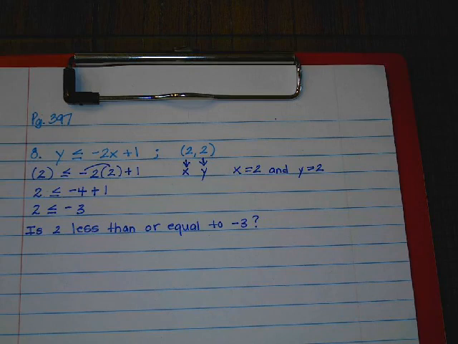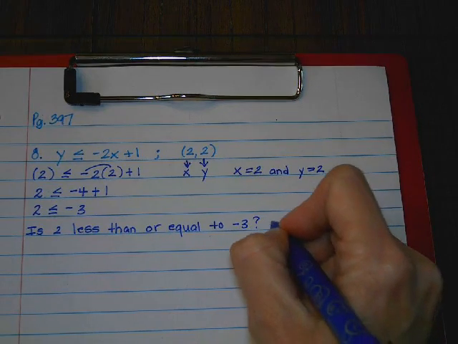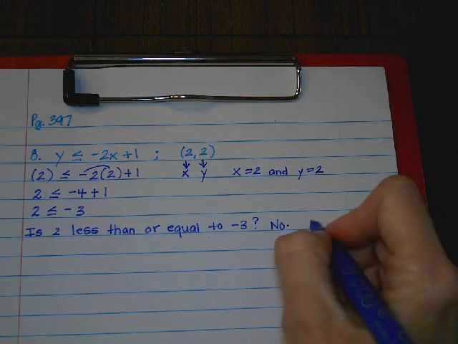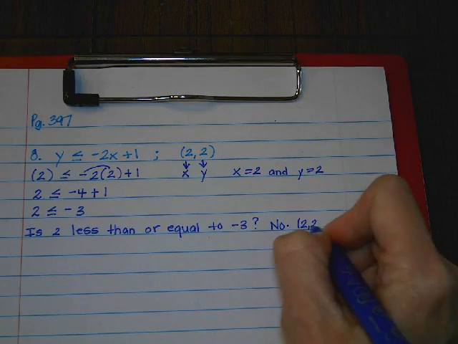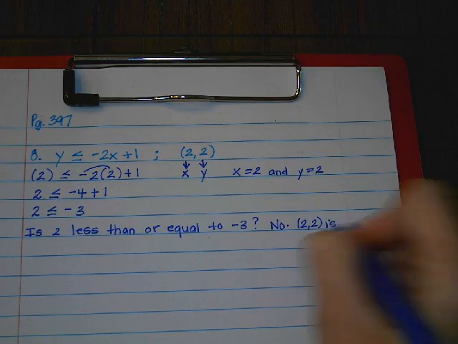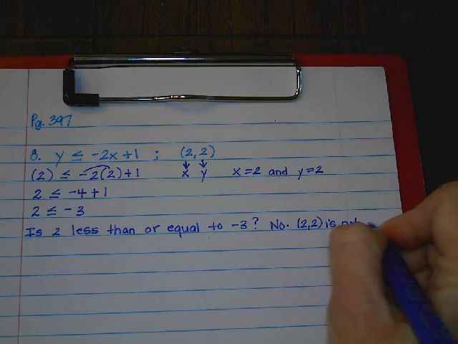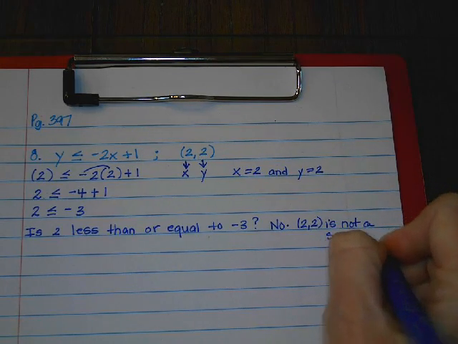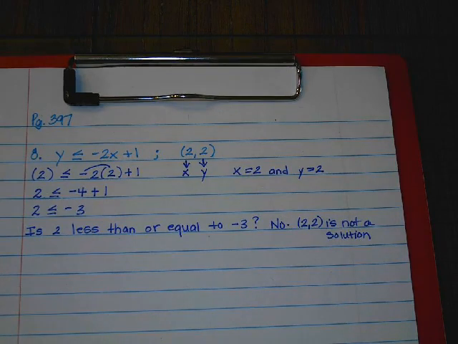Is 2 less than or equal to negative 3? You're correct. The answer is no. It is not. So therefore, the point 2, 2 is not a solution. Okay?